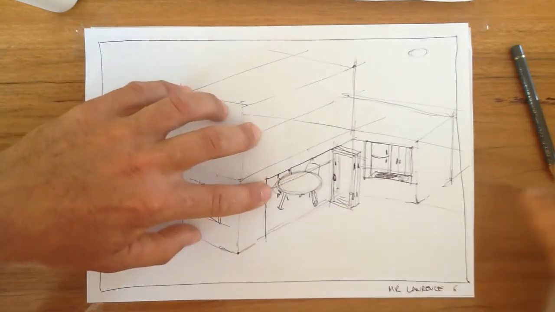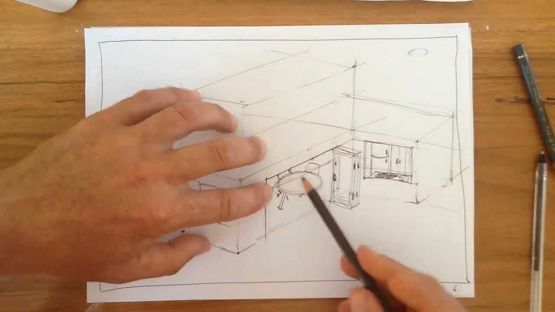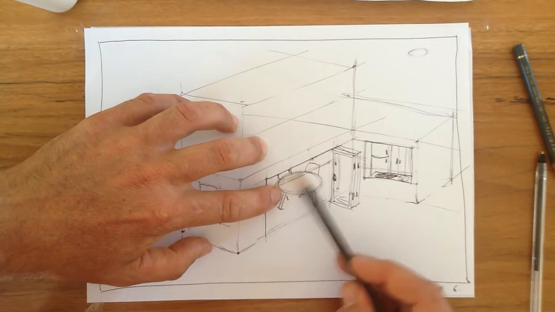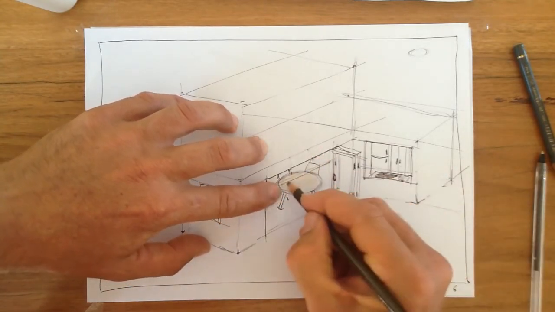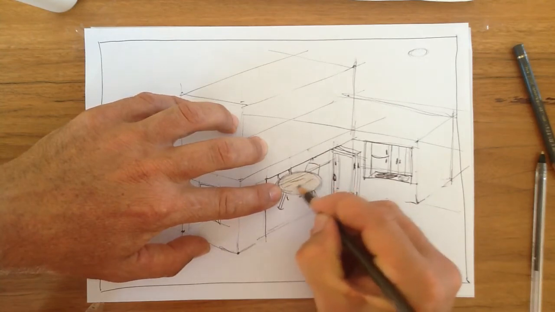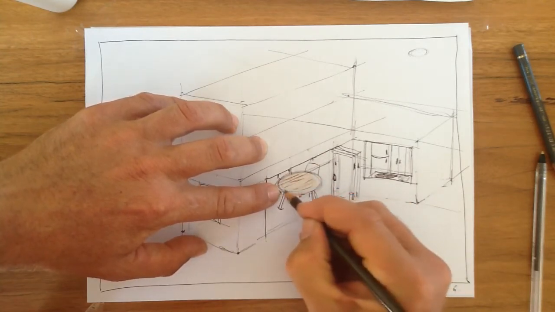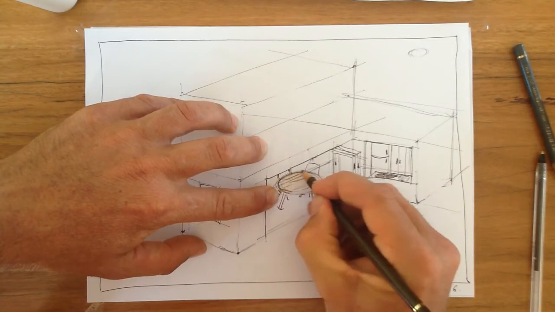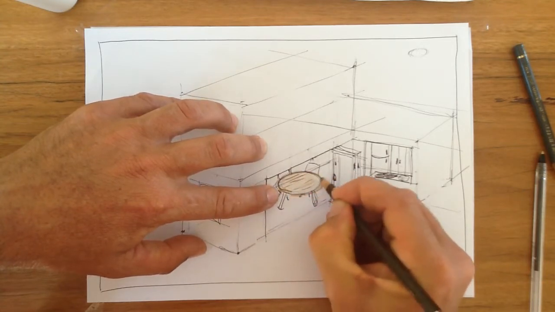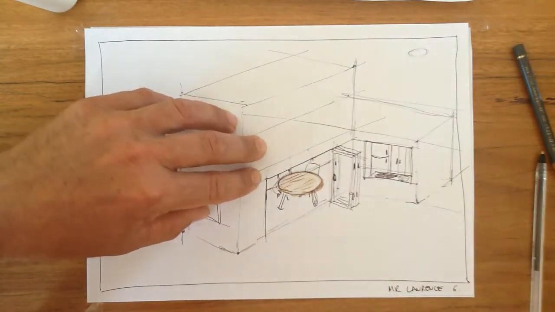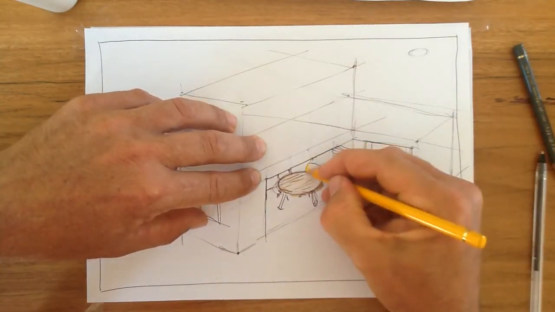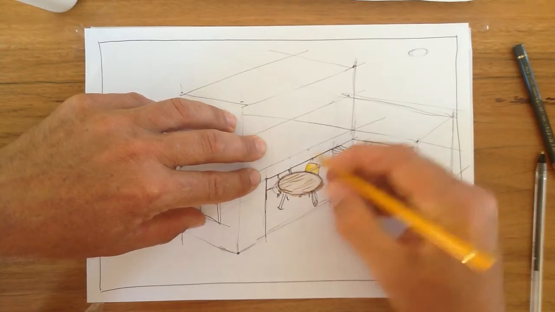To make the table look like wood, the trick is use just some light colouring like that, and then because wood's never perfect, just a little bit of wood grain in one direction. And of course, as always, go around the outside and leave one little section light so it looks like it's shiny.